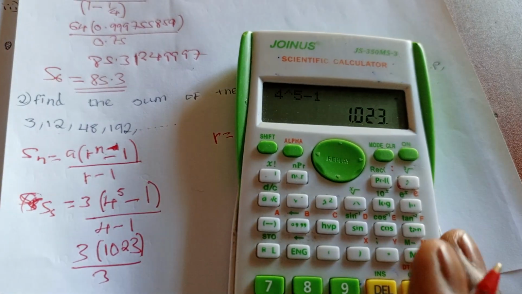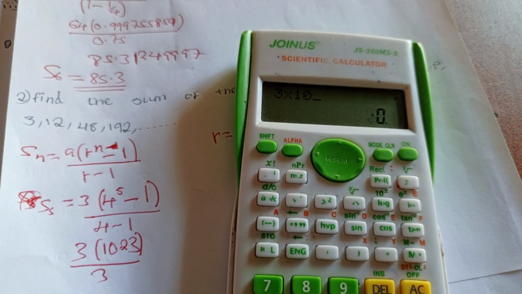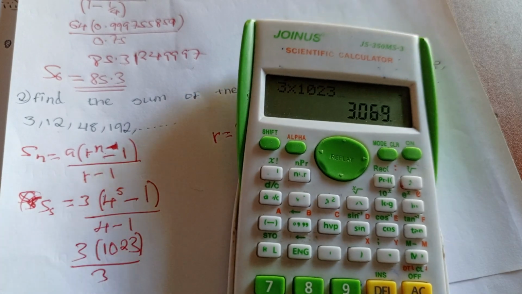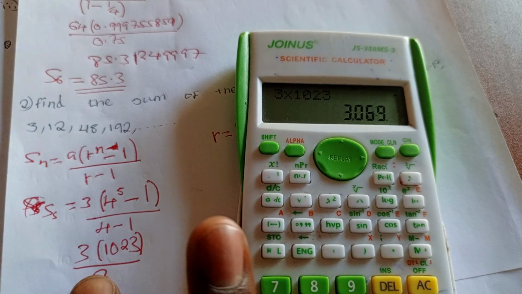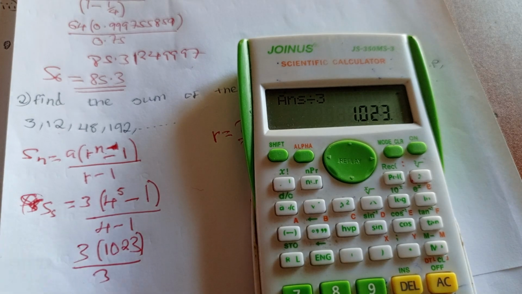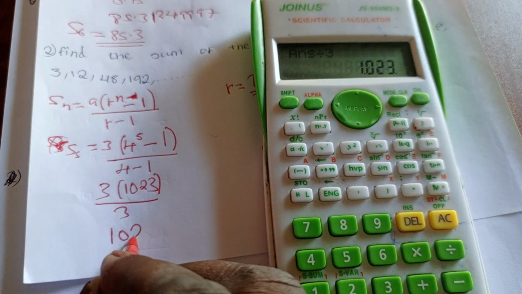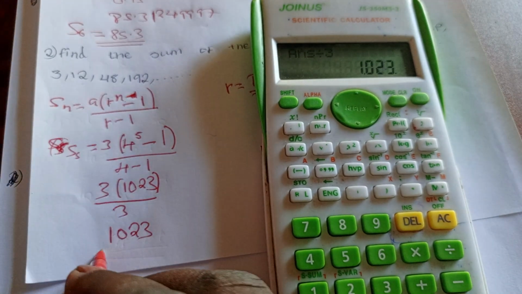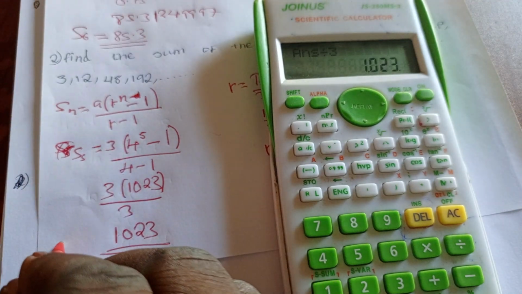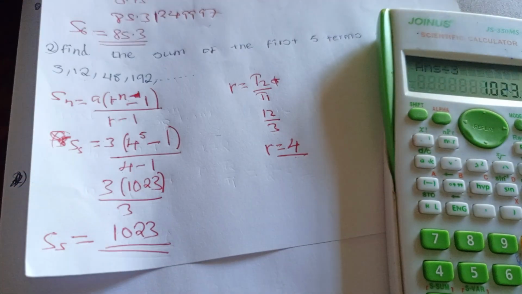So now on top here, I multiply 3 times 1023 equals first. Before you divide by 3, you're supposed to say equal first. And then now divide by 3. So the answer will be 1023. So this will be my sum of the fifth term. This is how you are supposed to do it.